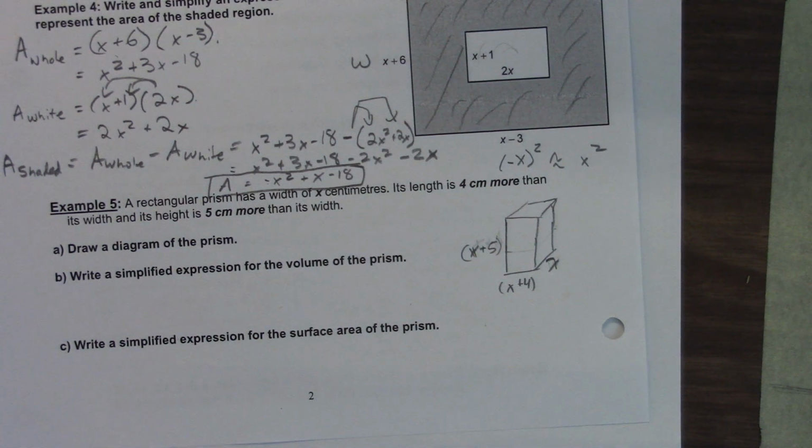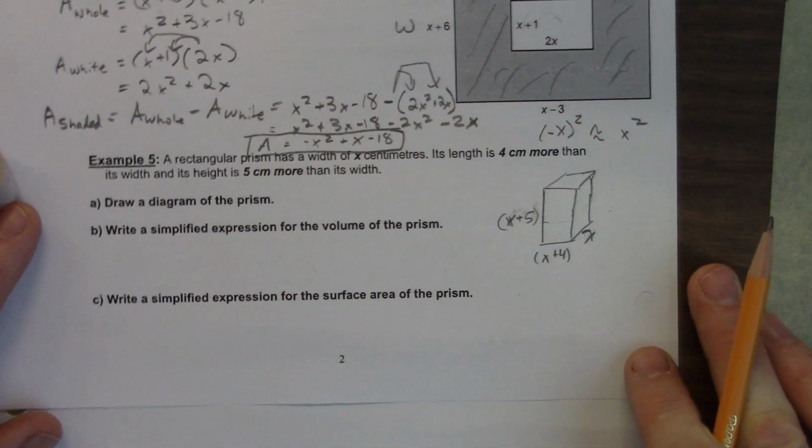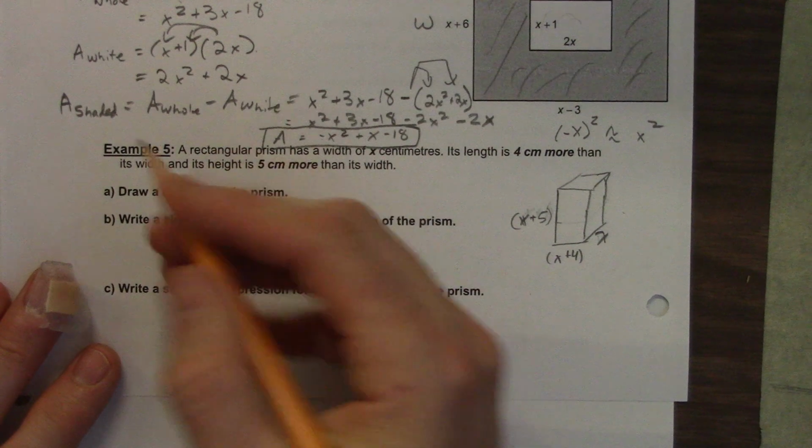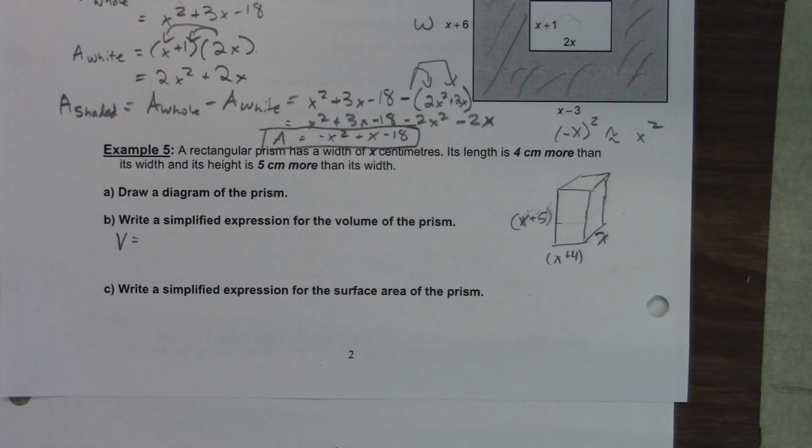Now we're going to write a simplified expression for the volume of the prism. Now this is from grade, I want to say grade 6 or 7, where you're getting volume of a prism. Does anyone know what the formula is? The volume of a prism. It's going to hurt you guys in this course. If you don't know your basic geometry, you're going to have a lot of trouble answering these questions.